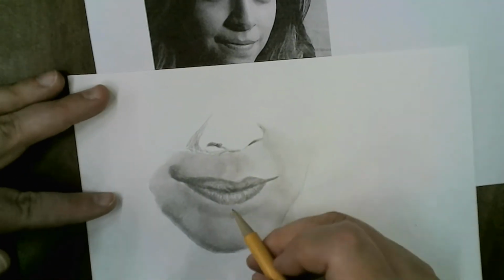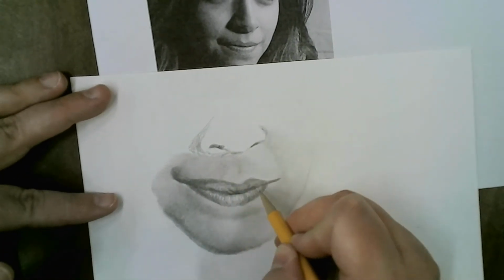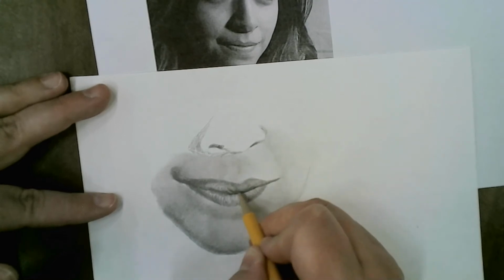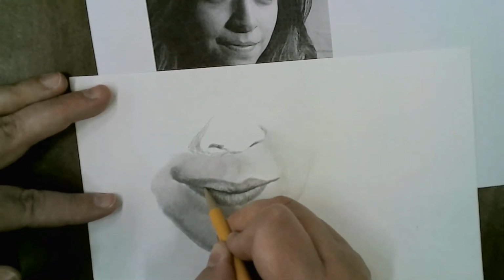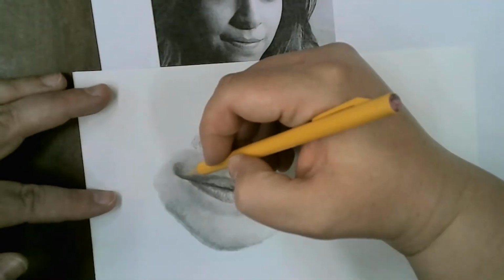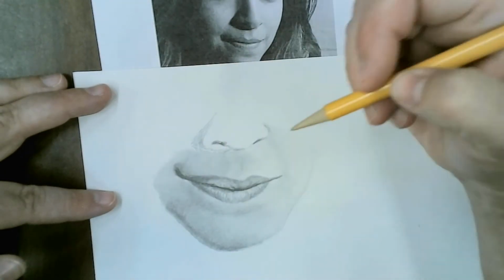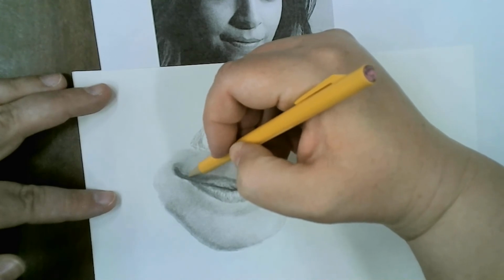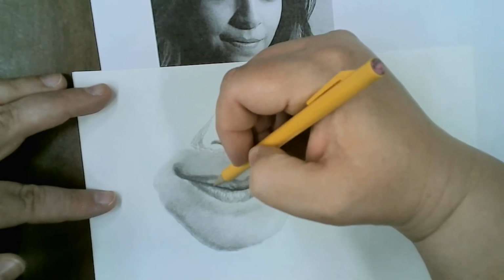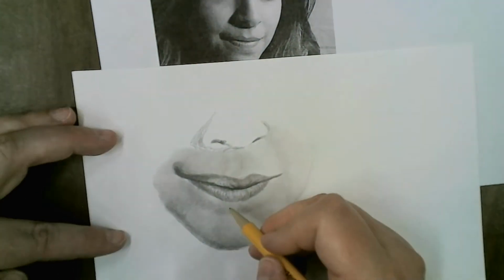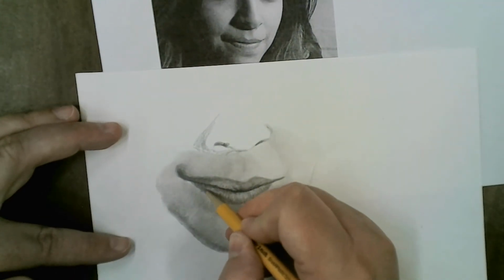Okay, then I'm ready to refine, so I'm gonna go back over the line. I feel like this part needs to get a little bit darker. And I'm gonna do another layer of lines again.